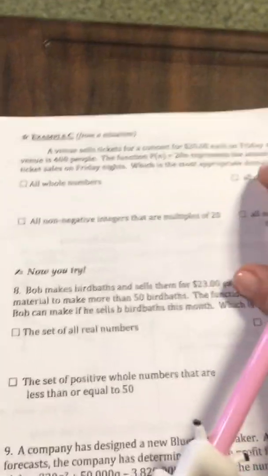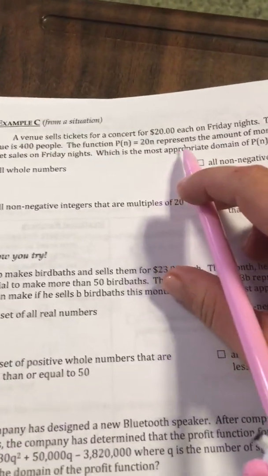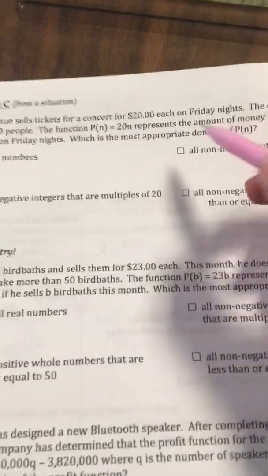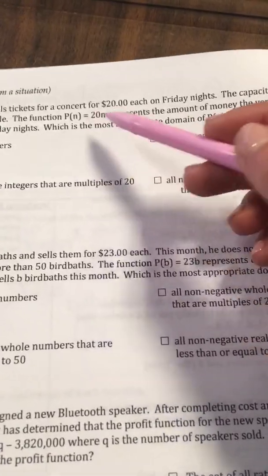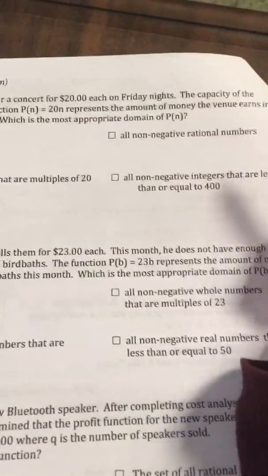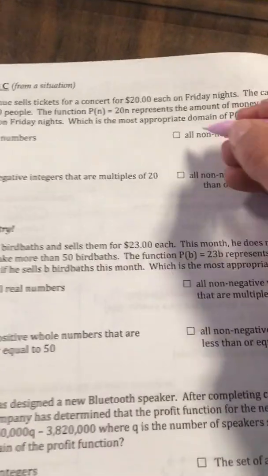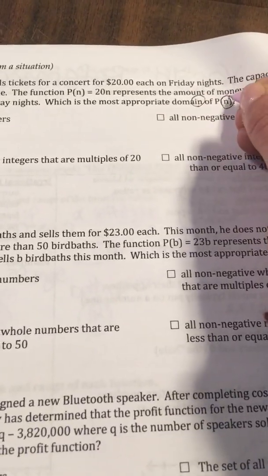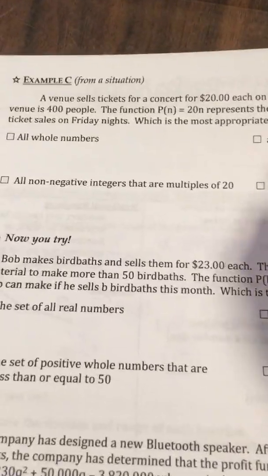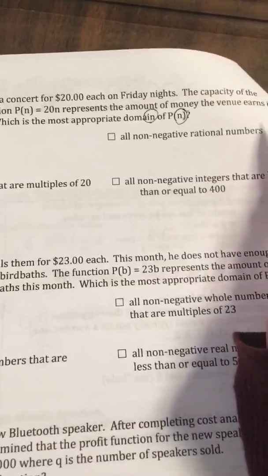Okay, so for example C, again, there's not really too much work to do, it's just reading. A venue sells tickets to a concert for $20 each on Friday nights. The capacity of the venue is 400 people. The function P of n equals 20n represents the amount of money the venue earns in ticket sales on Friday nights, which is the most appropriate domain? So remember, domain is input. Input is inside. Inside value is n, and it tells you what n stands for, let's see.